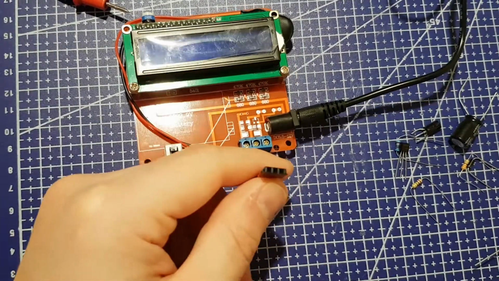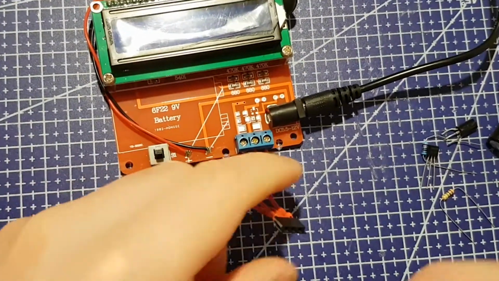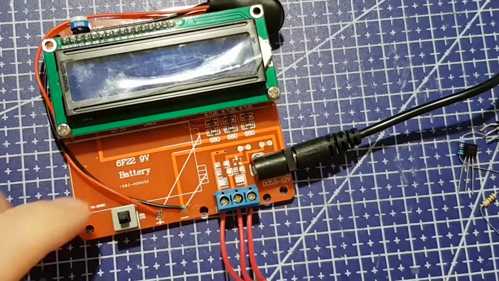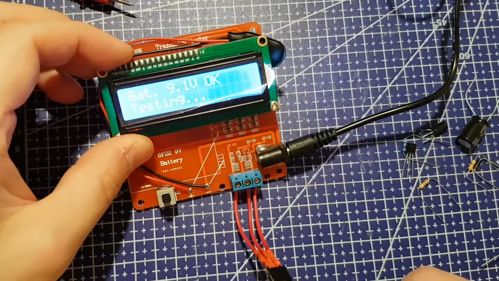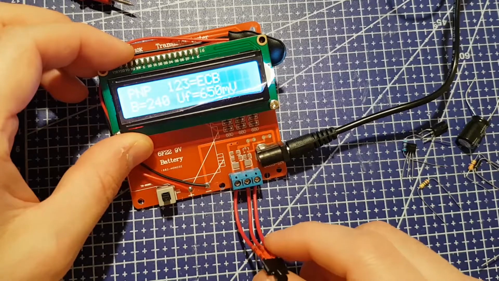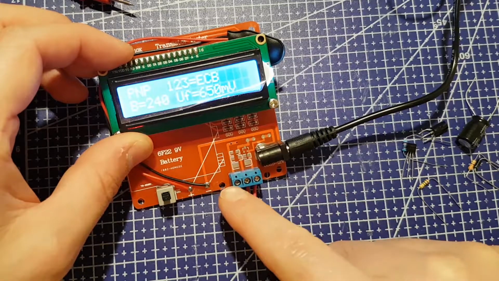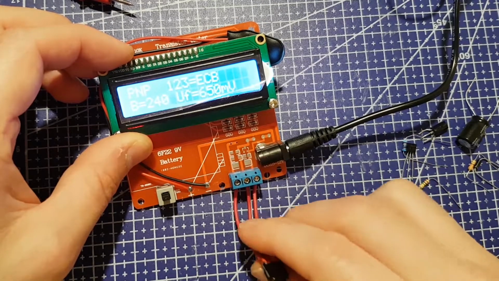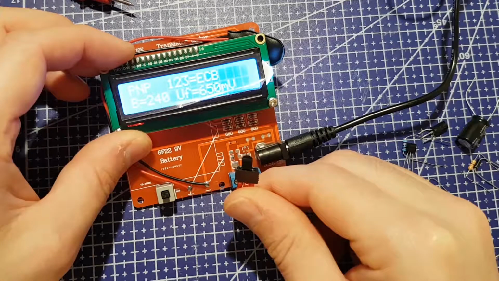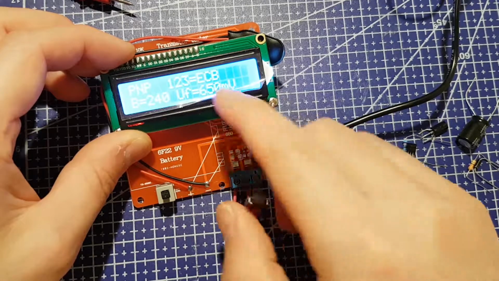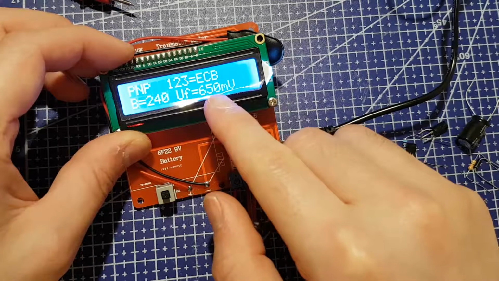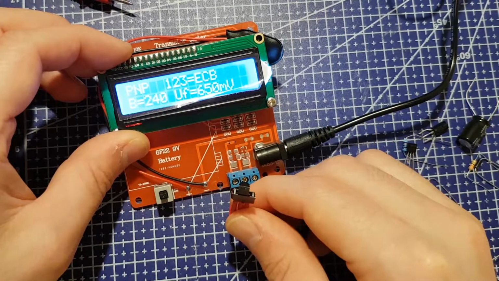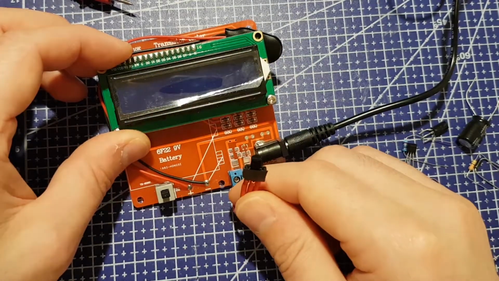So with this little adapter, we've got a female pin header going into our component tester, and I'm just going to plug that transistor straight into the header, press the button, and we get PNP 123, which is 1, 2, 3, is ECB, emitter, collector, base. So we instantly know what legs are what on the transistor. We have a forward voltage 650 millivolts, and we have the HFE reading just here, which we can compare to the data sheet, see if this transistor is good.